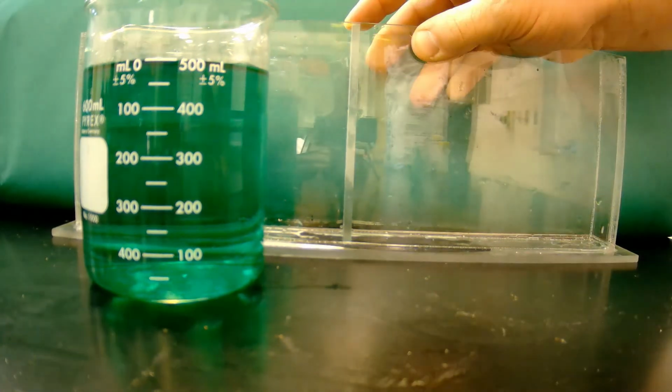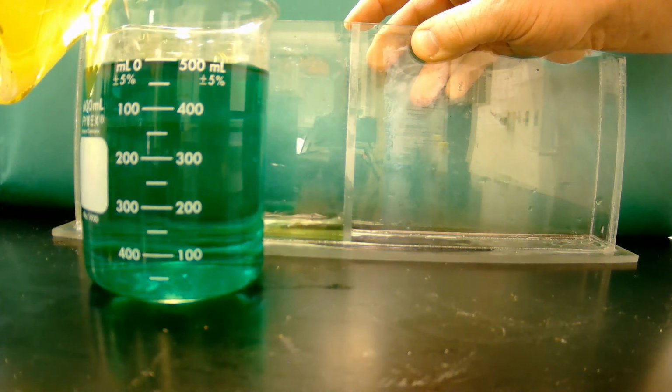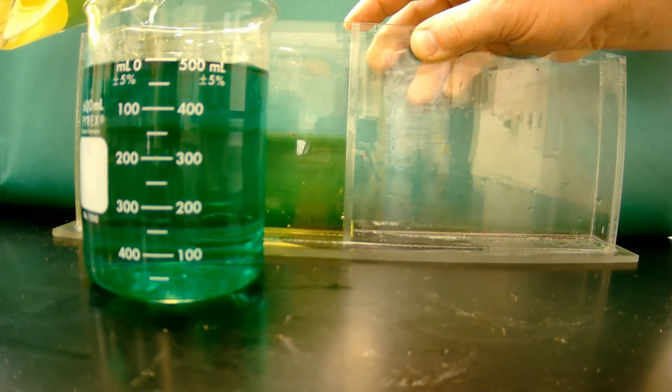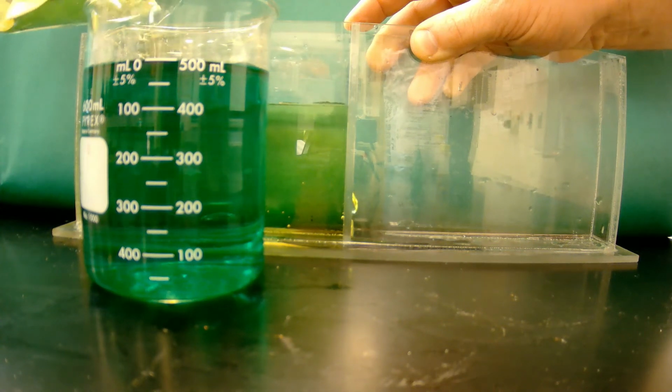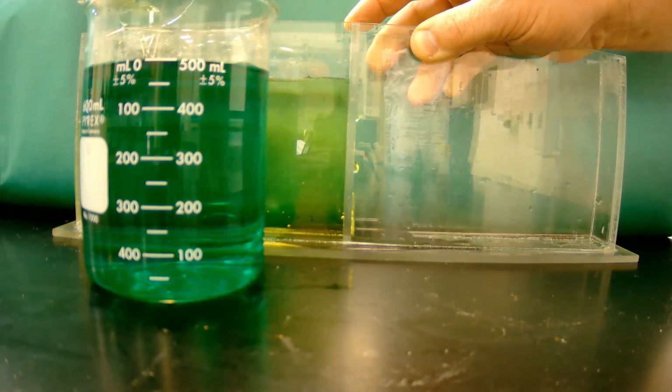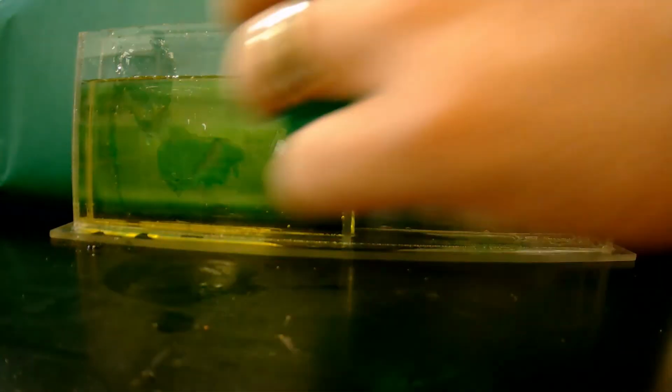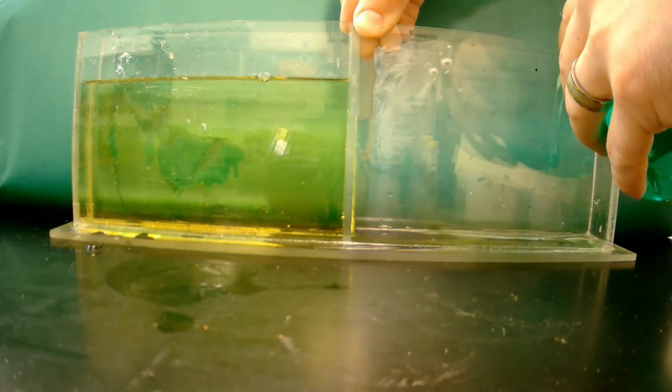Now here we're going to mix it up a bit. Instead of hot and cold, one of these waters we have mixed with just some sugar. It's water and sugar and that's it. And one is just plain old water.